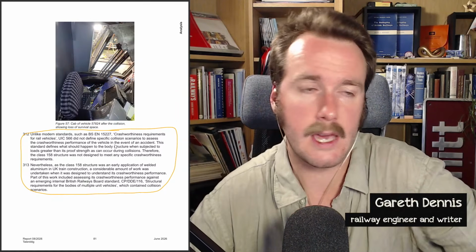And so there's a couple of paragraphs here on crashworthiness. It's something that I care very much about. Well, much as I love the 158s, these are also not great. They had to comply with a sequence of various standards, but the standards they had to comply with gave forces that the cab had to survive, but not given collision scenarios, as modern crashworthiness standards have to.